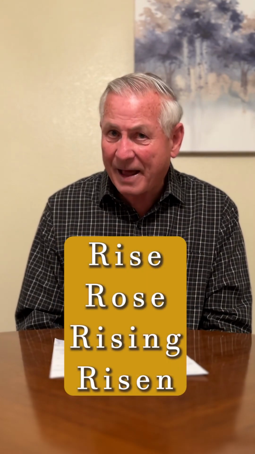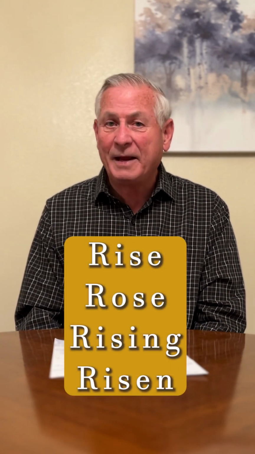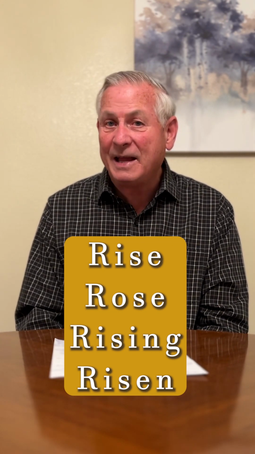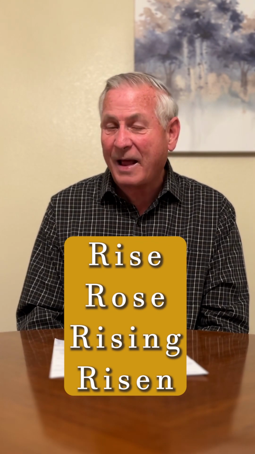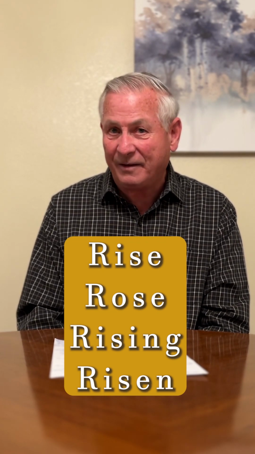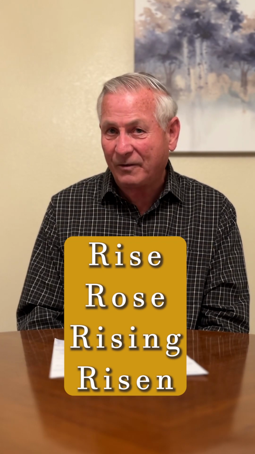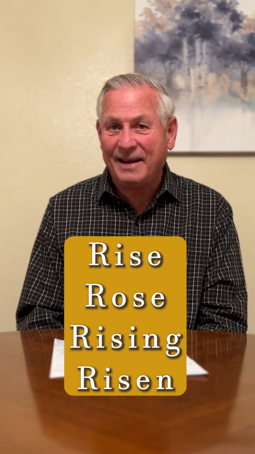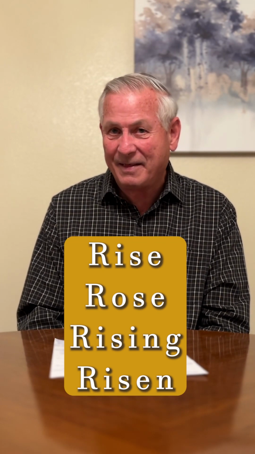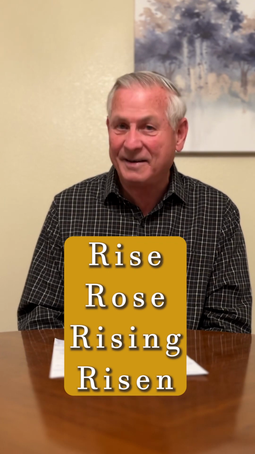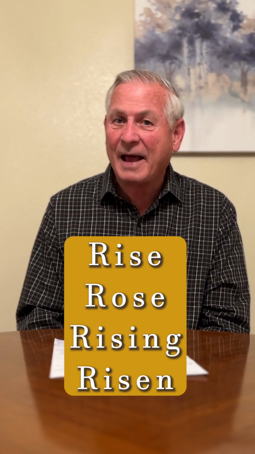Rise, on the other hand, with no object following it, is as follows. The sun rises in the east and sets in the west. That's present tense. Past tense, the sun rose in the east and set in the west. The sun is rising in the east and setting in the west. And the sun has risen in the east and has set in the west.